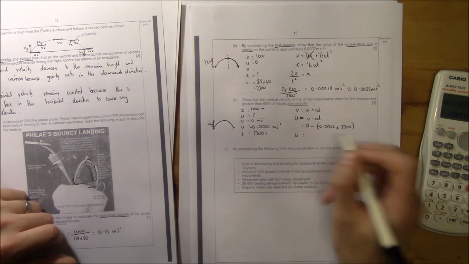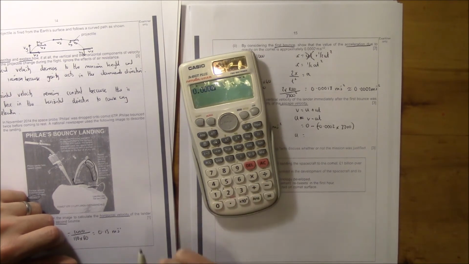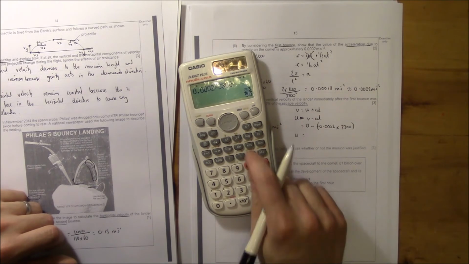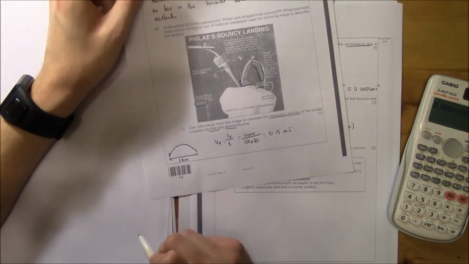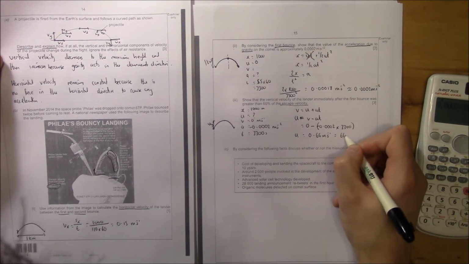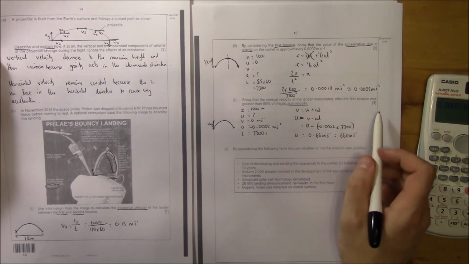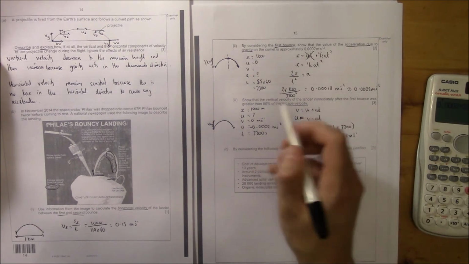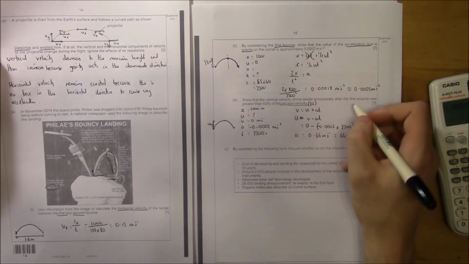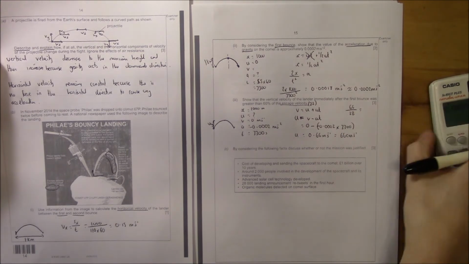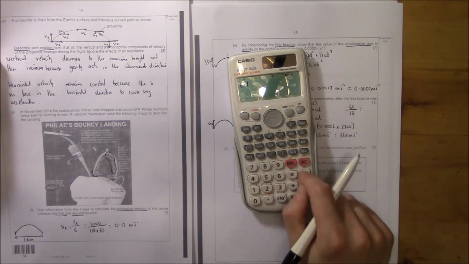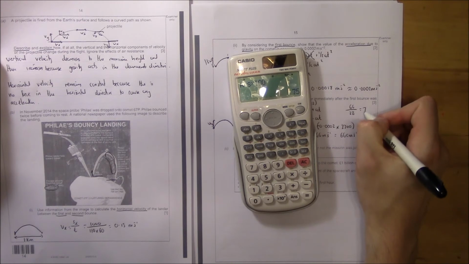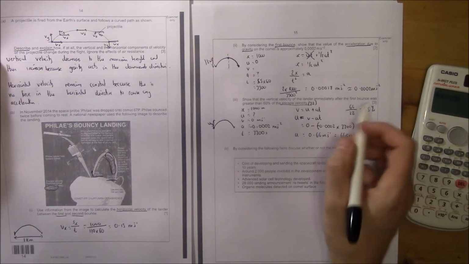So initial vertical velocity is 0.0002 times 3,300, which comes out to be 0.66 meters per second. Now, my escape velocity in the article was 88 centimeters per second, so that's the same thing as saying 66 centimeters per second. And we need to prove that this number here is greater than 60% of 88. So we do 66 over 88 times 100, which gives you 75%, which is greater than 60%.